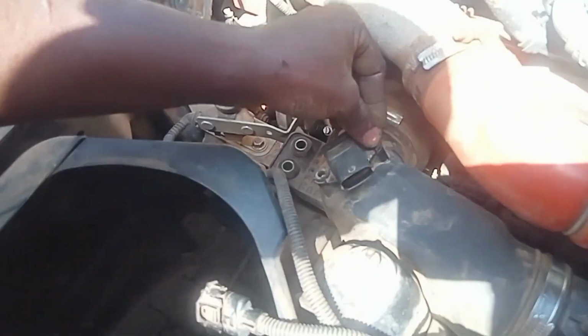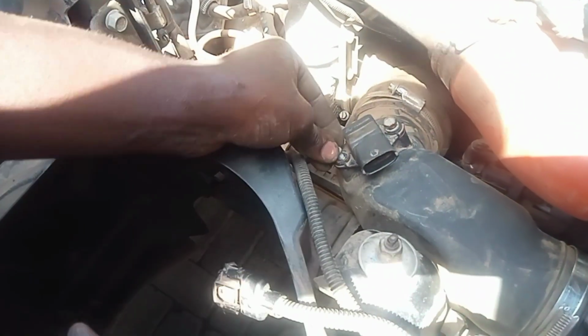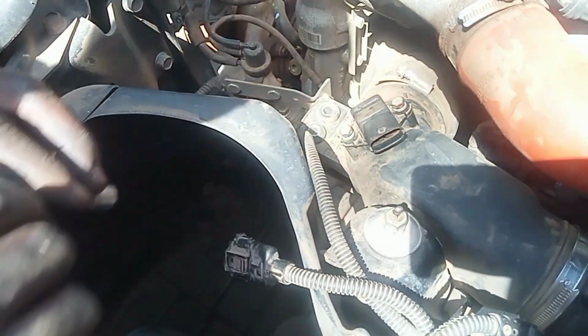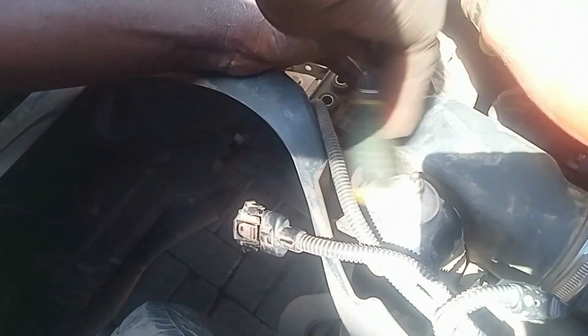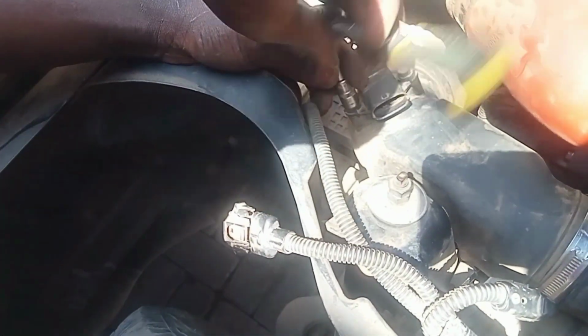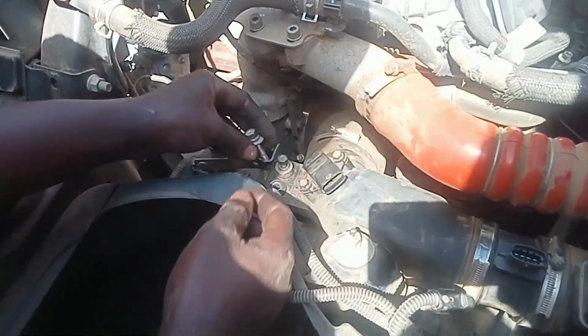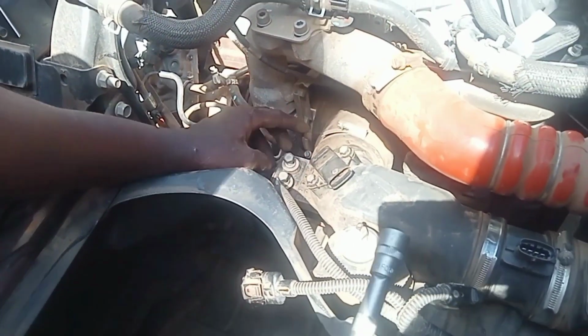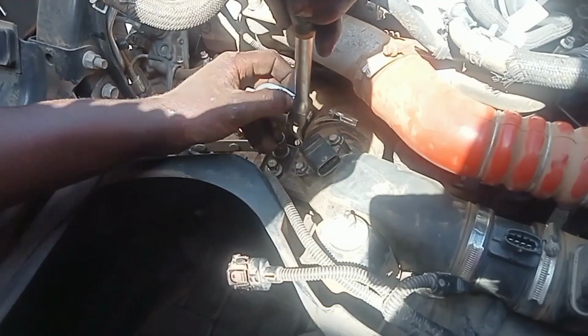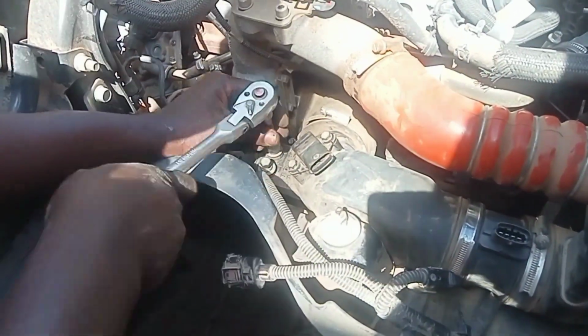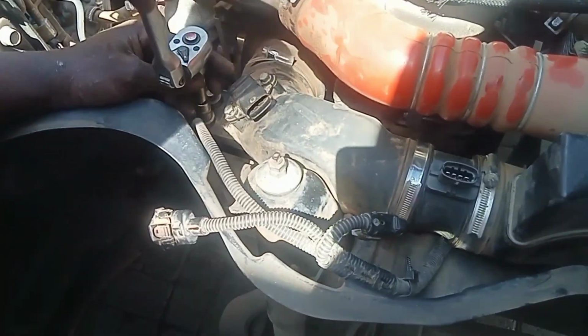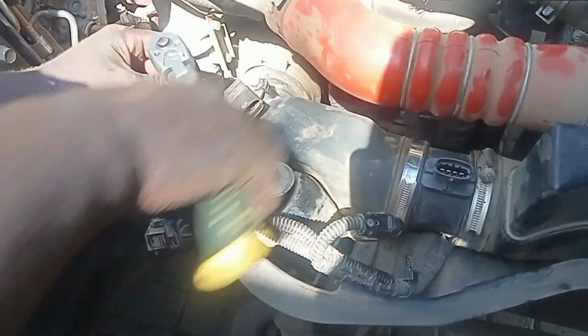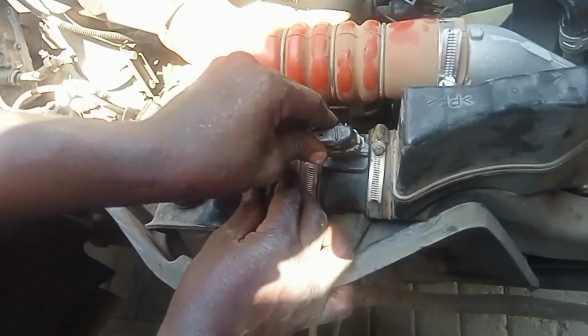So we need to make sure everything is intact. Then the sockets.